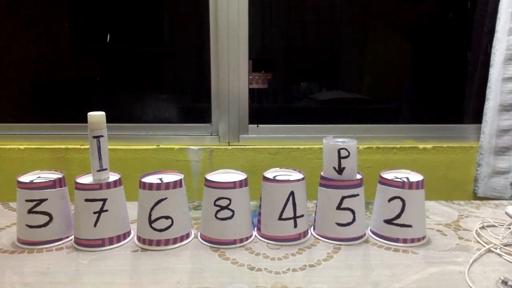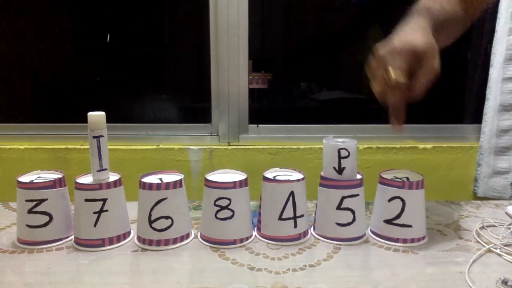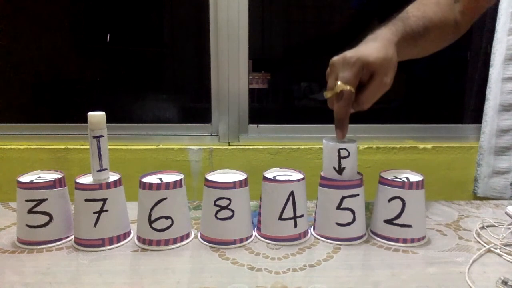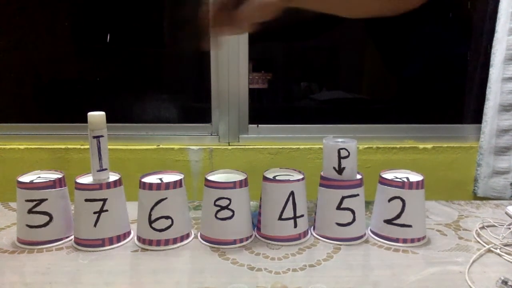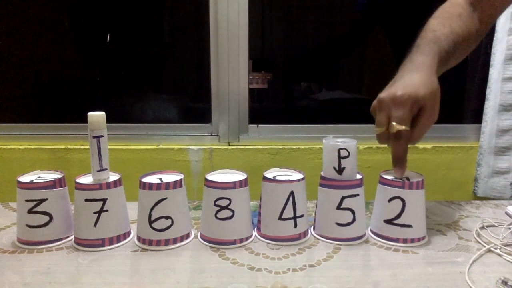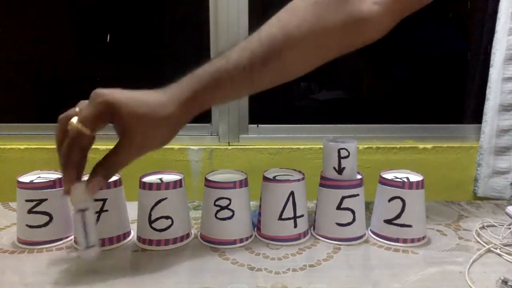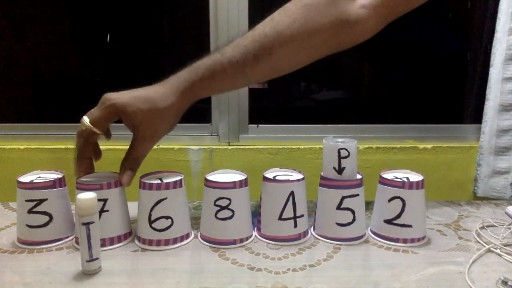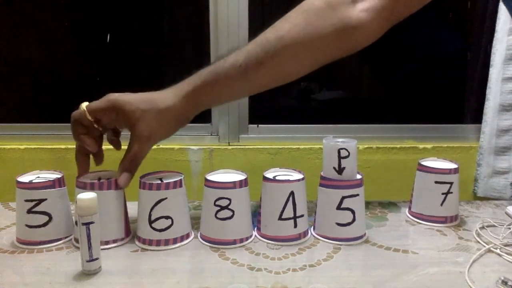Now the next thing is swap A of I and A of pivot plus 1. Because pivot is here, swap A of I and A of pivot plus 1. Right? Shall we swap it? We keep I here. We are just swapping these two.